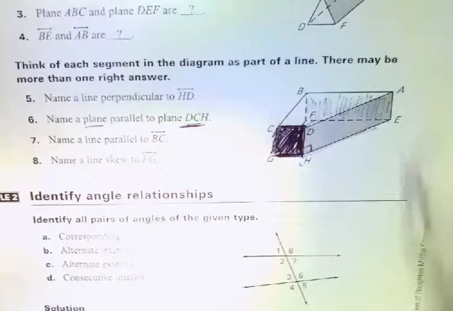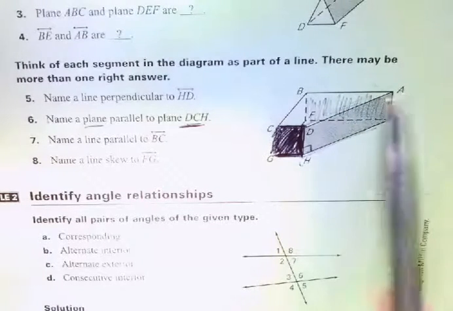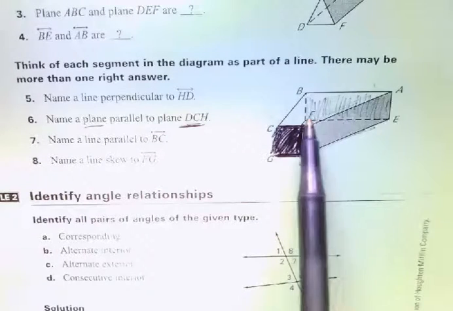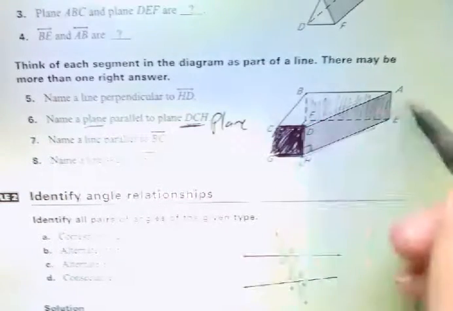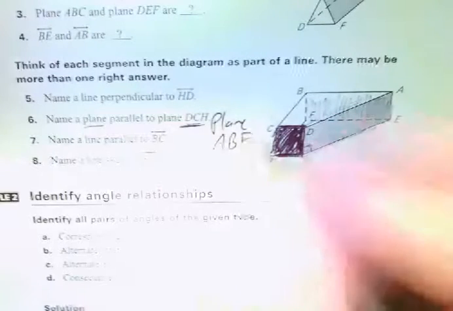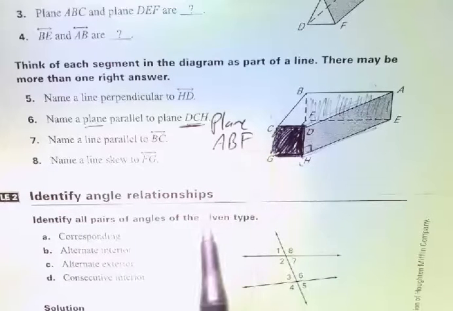To name the plane, I just have to pick 3 letters that are non-collinear, like ABF or BAE. So I could say plane ABF, and that would be fine. Again, the answers to all of these are in the back. If you wrote FBA, hopefully you'd realize that's the same thing.